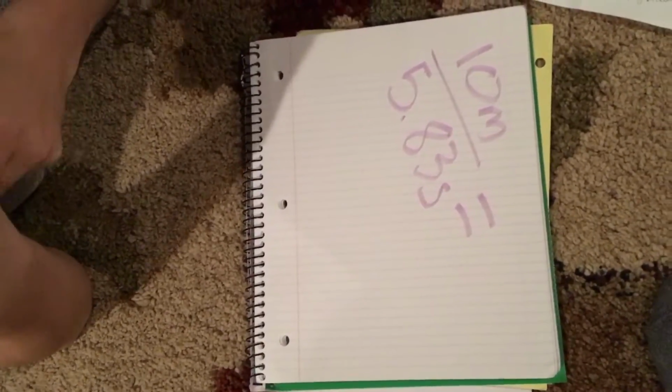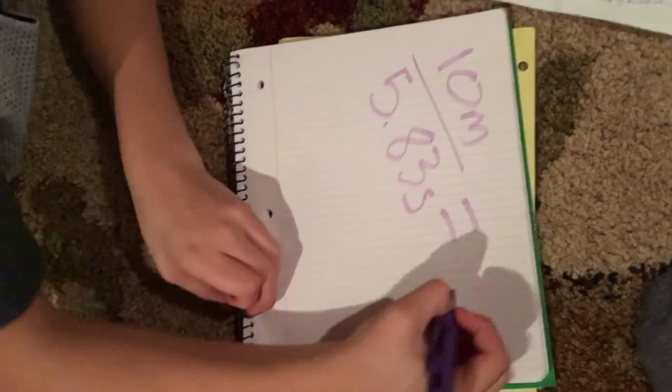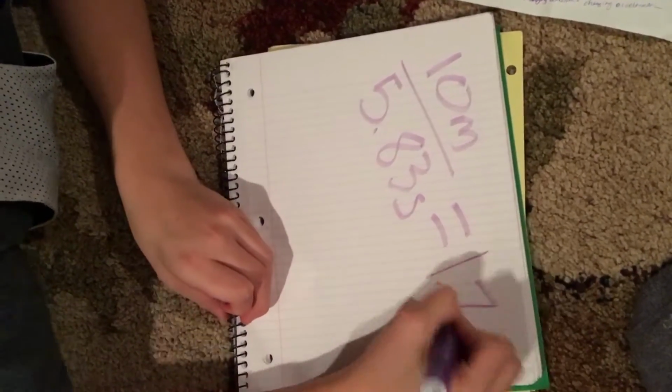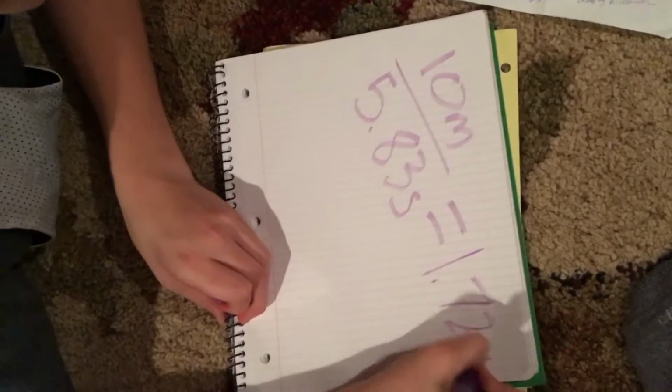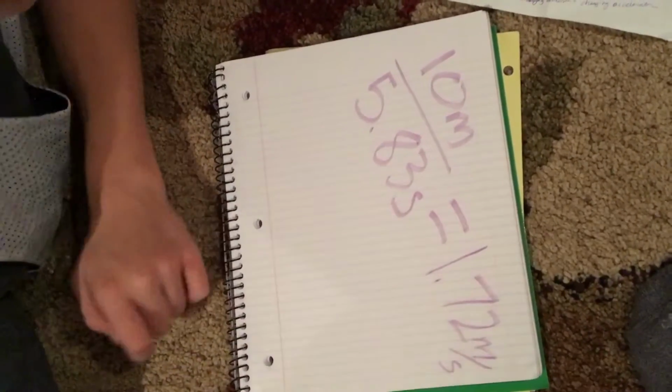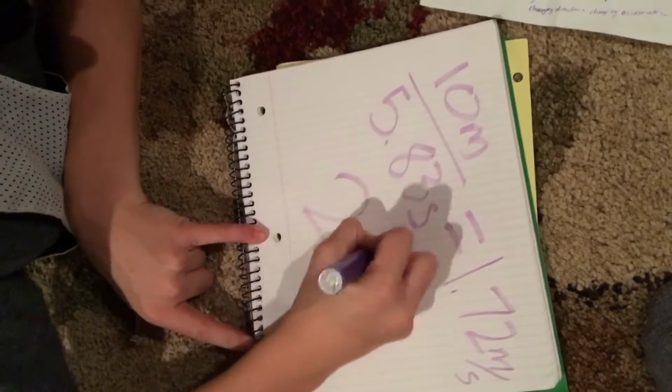To calculate average speed, you take your total distance divided by the time it took you to get there. So it took me 5.83 seconds to get 10 meters. Now if you calculate that out, that equals 1.72 meters per second. But you have to put it in sig figs, so that would be 2 meters per second.